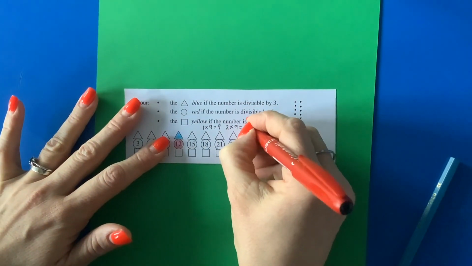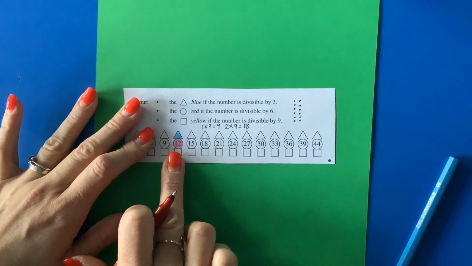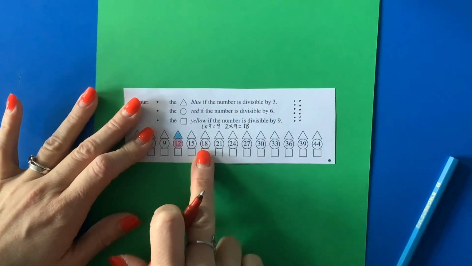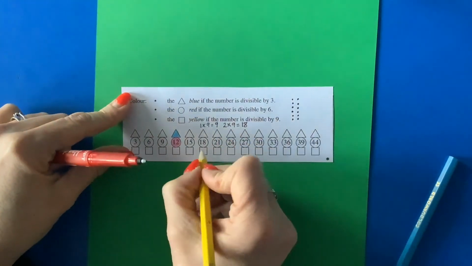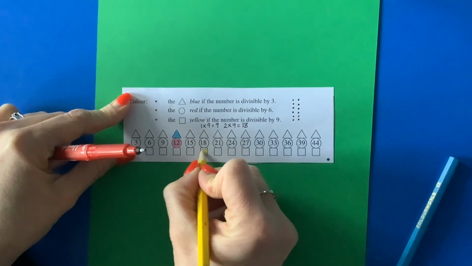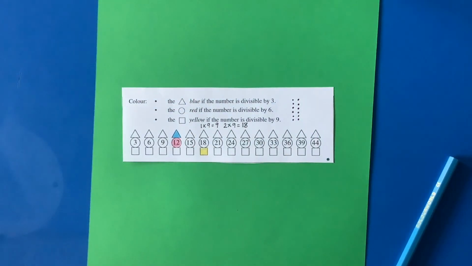Oh, that's too much, it's too big. But actually, look, I've got 18 here. So 18 is divisible by 9. So I can colour in the square on 18 yellow. So that was good. I made a link there in my learning.